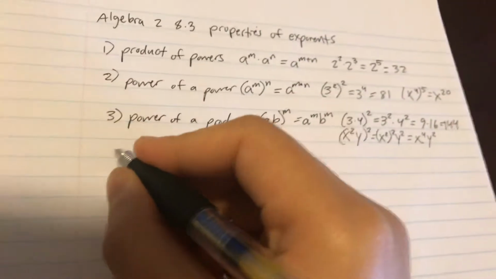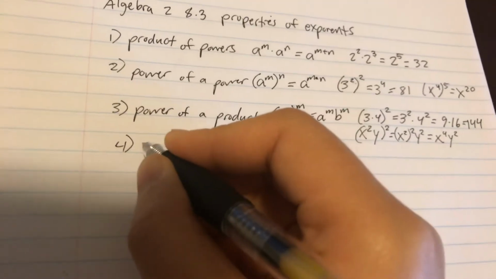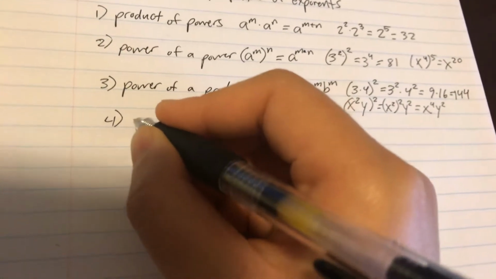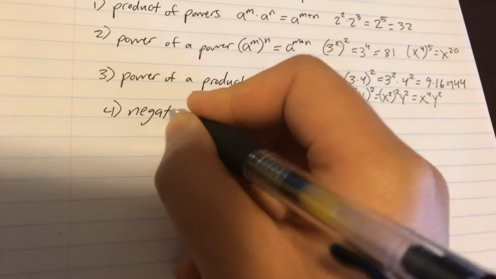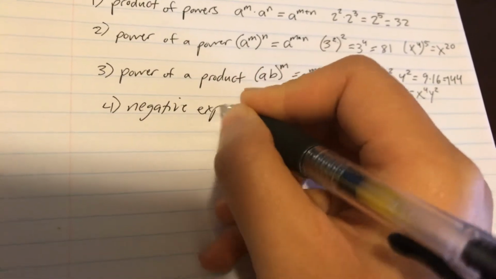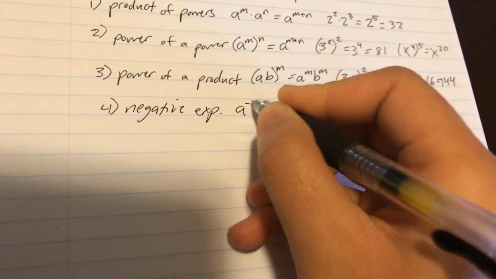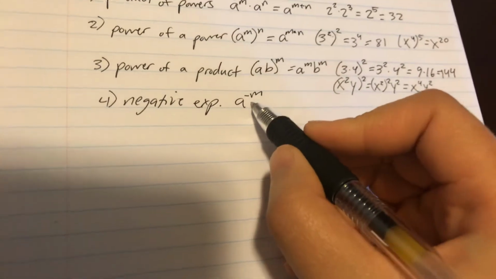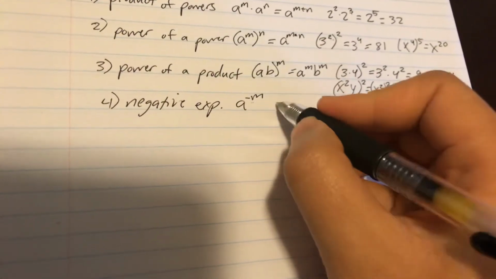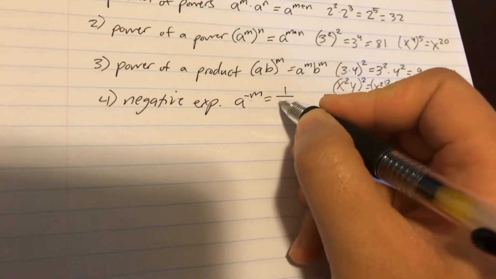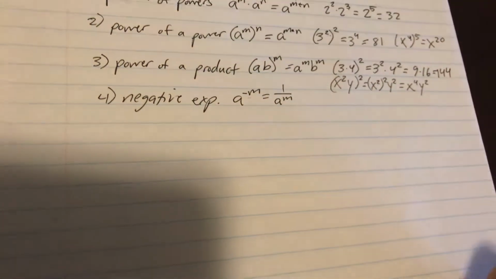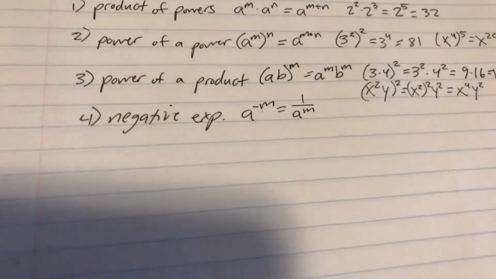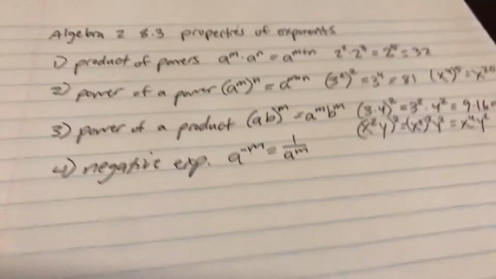All right, the next property we're going to talk about is negative exponents. Okay, so for example, let's say I have a to the negative m power. All right, anytime you have a negative exponent, that's the same thing as saying 1 over a to that same exponent. Okay, so if you have a negative, basically you're just going to move it to the bottom of the fraction.